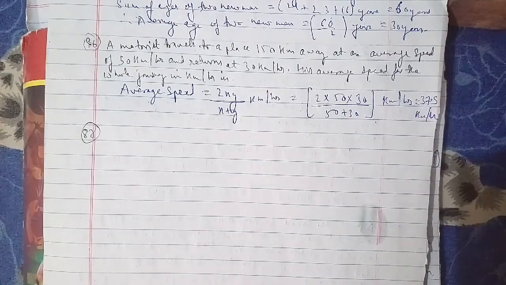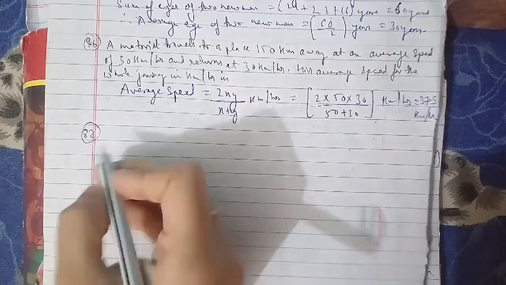So let's go ahead with the question, which is also an important one. The average weight of three men A, B and C is 84 kg.